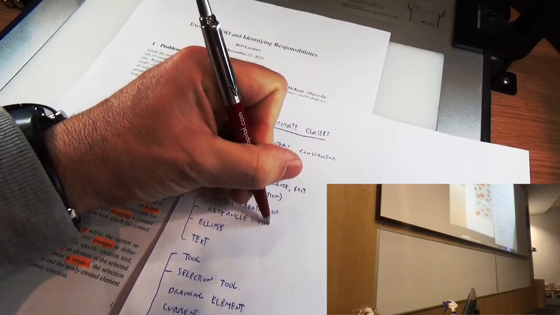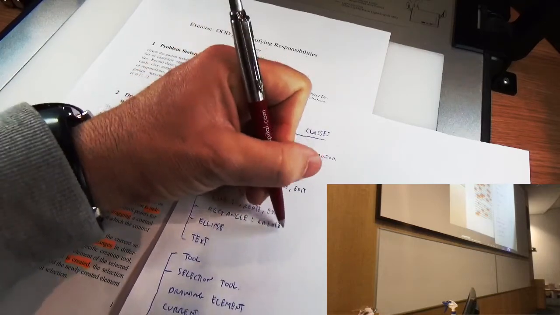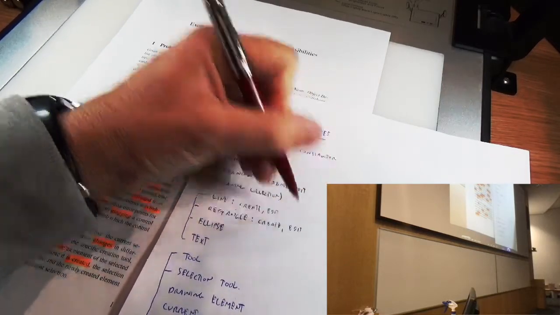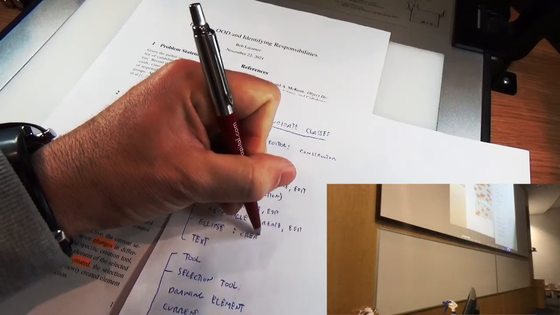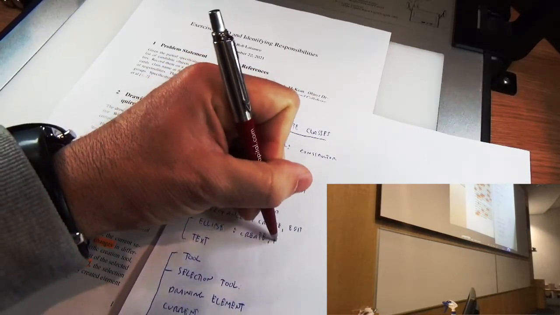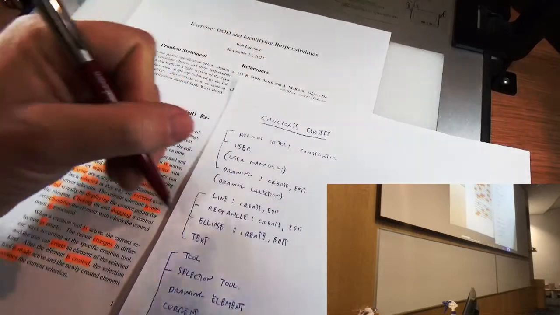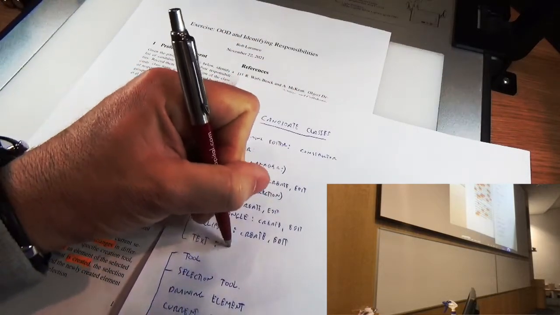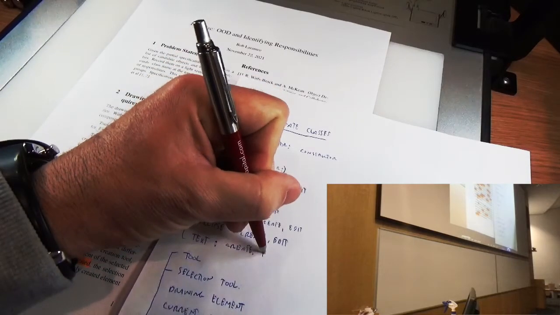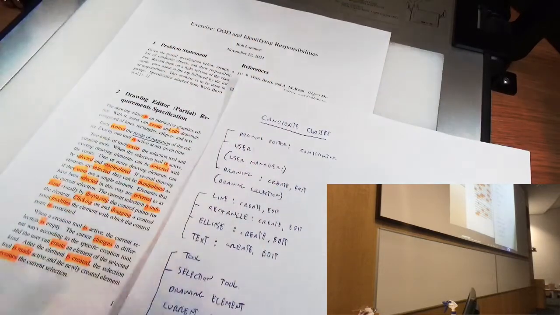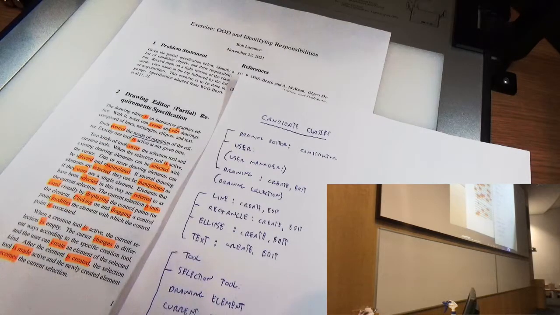I'm going to need to be able to create and edit a rectangle. I'm going to need to be able to create and edit an ellipse. I'm going to need to be able to create and edit text, right?